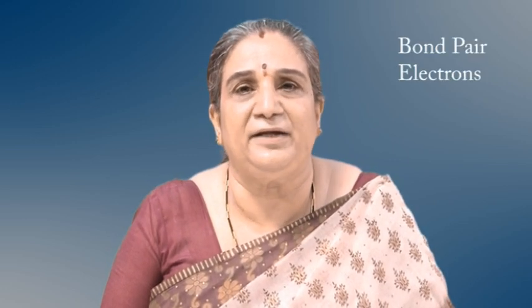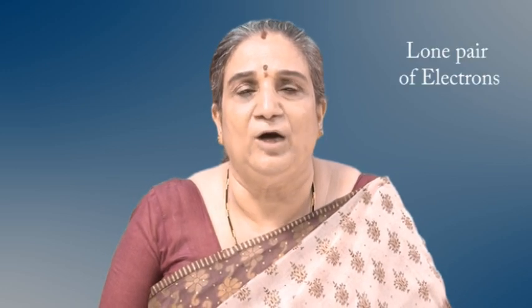Those electron pairs present in the valence shell which involve themselves in bonding are called bond pair electrons, and those which are present in the valence shell but do not take part in bonding are called lone pair electrons. Now the valence electrons are present as pairs around a circular pathway called the shell.